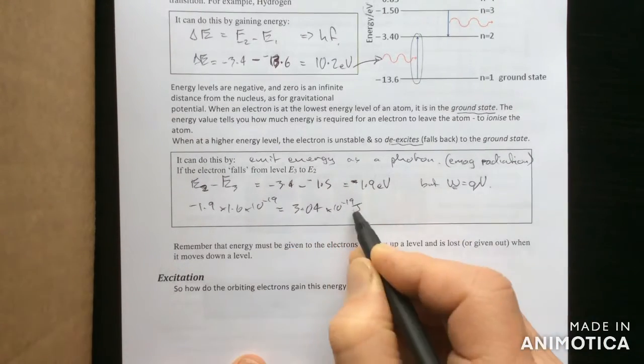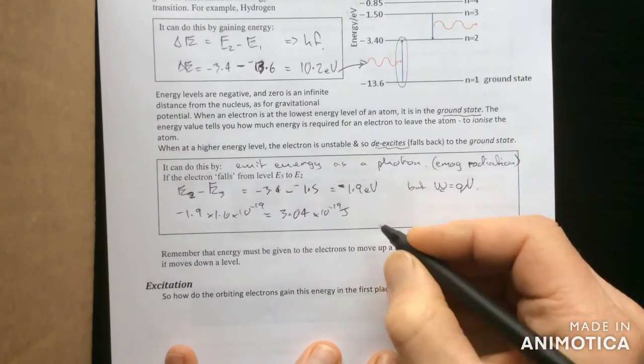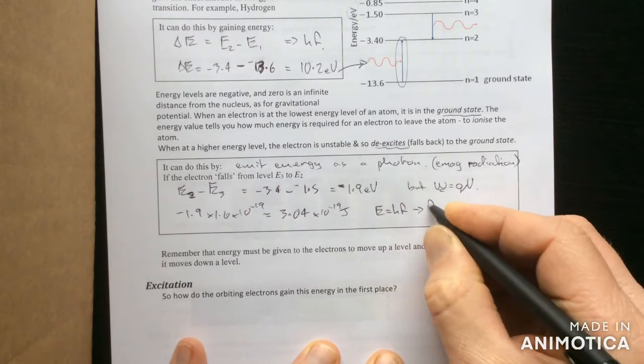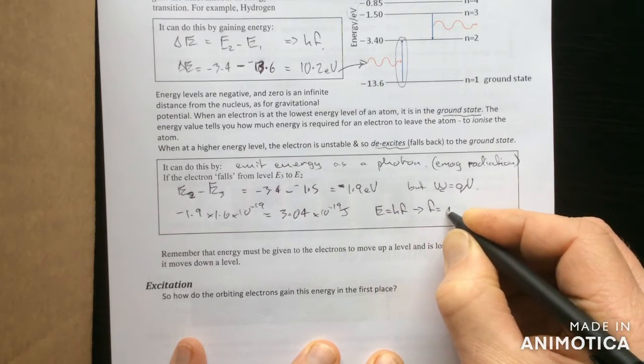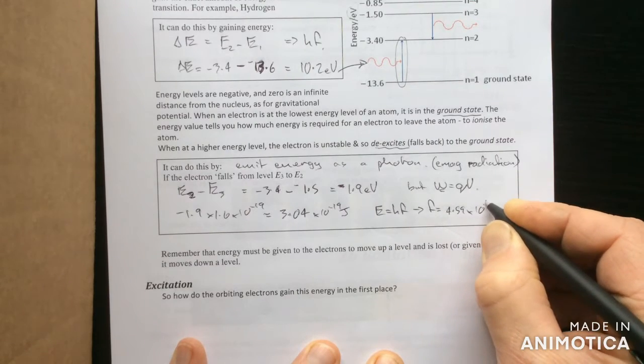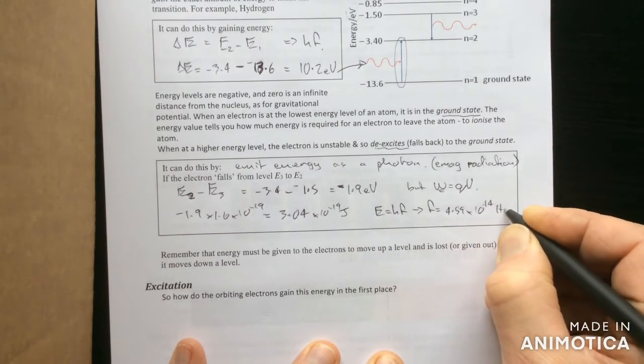If you do that, E equals hf goes to a frequency of 4.59 times 10 to the 14 hertz.